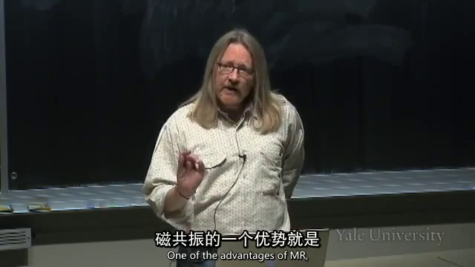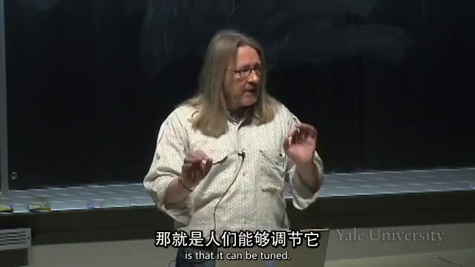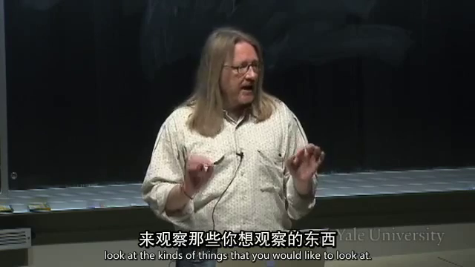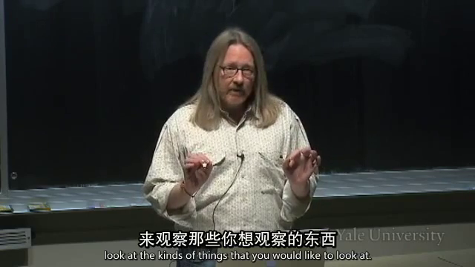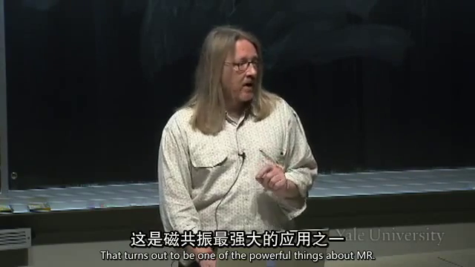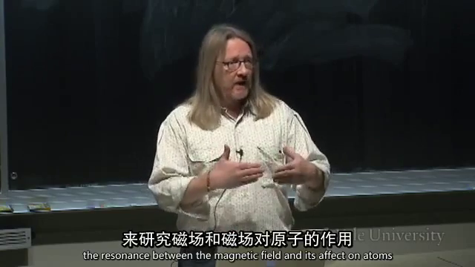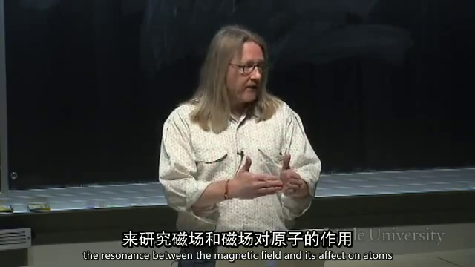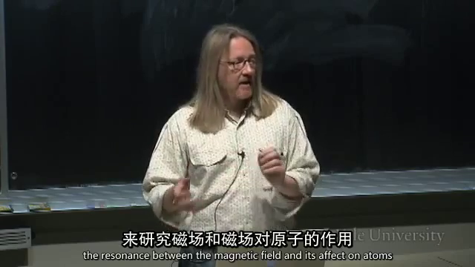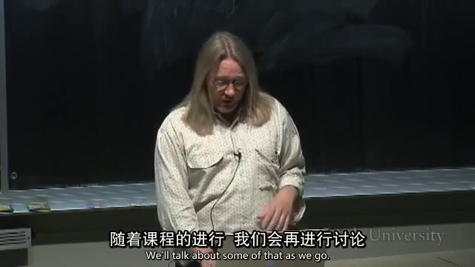And one of the advantages of MR, we'll see a little bit more about this as we go through the physics, is that it can be tuned. You can tune the imaging method in order to look at the kinds of things that you would like to look at, okay? And that turns out to be one of the powerful things about MR. So people are still discovering new ways to look at the resonance between the magnetic field and its effect on atoms and the radio frequencies that are generated to learn how to make new kinds of images. And we'll talk about some of that as we go.